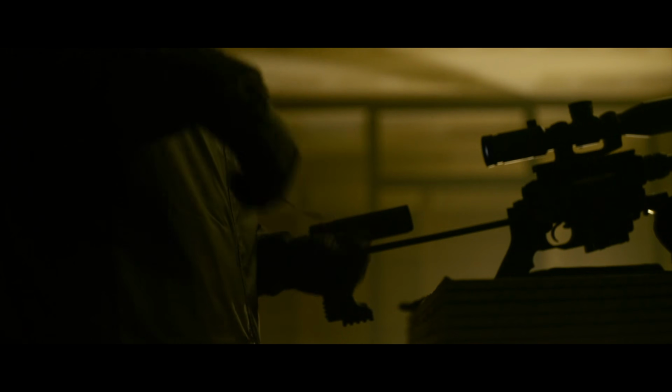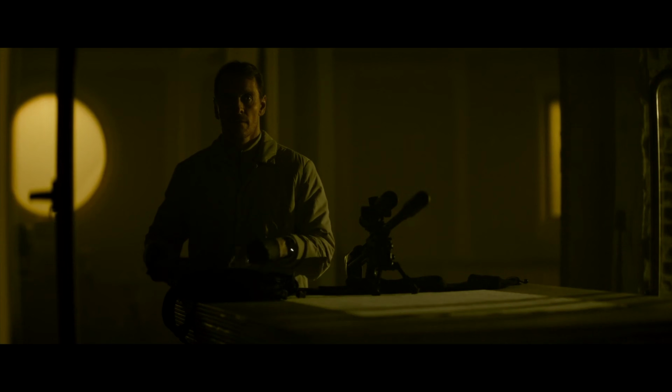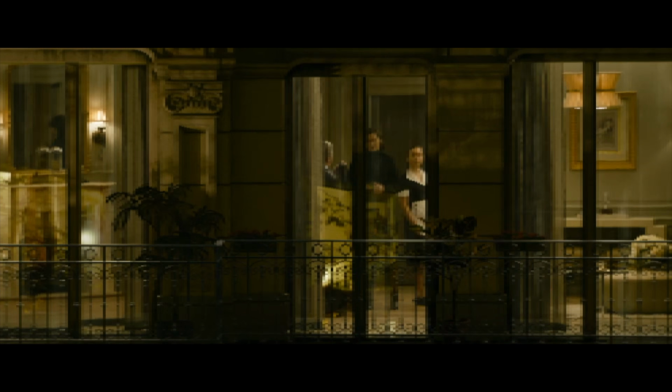I find music a useful distraction, a focus tool. The sniper scene came in where all I had was the interior of where the killer was working. I had nothing across.